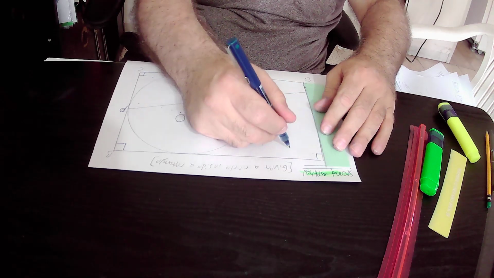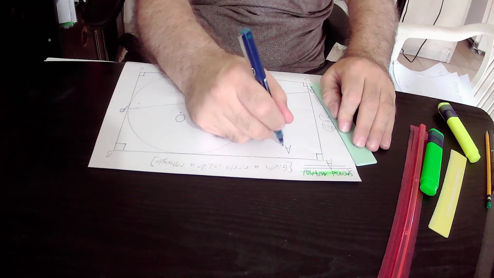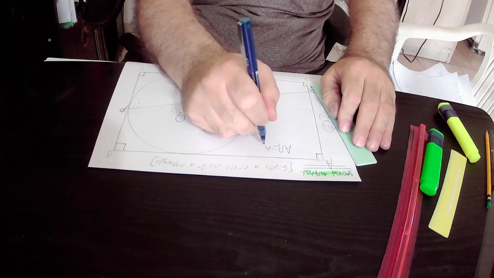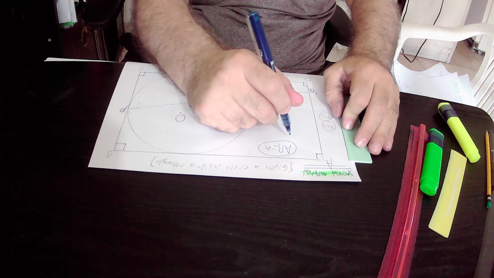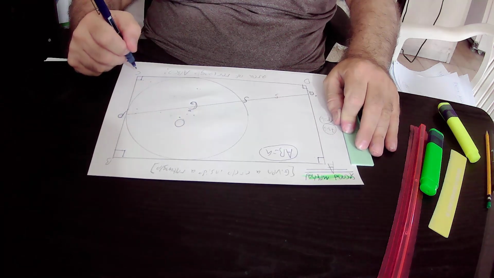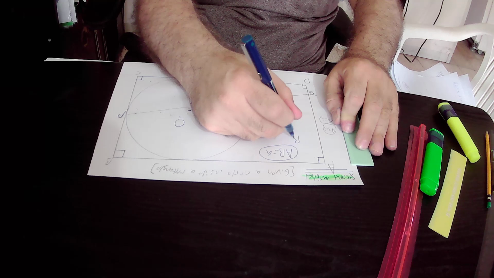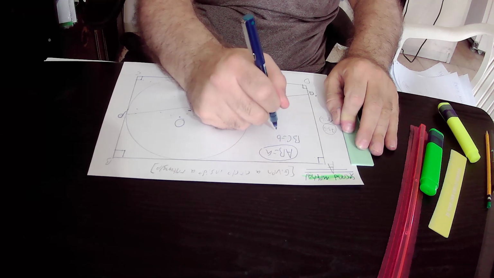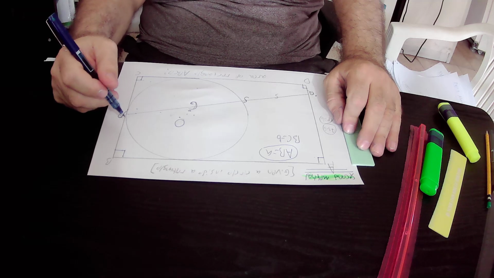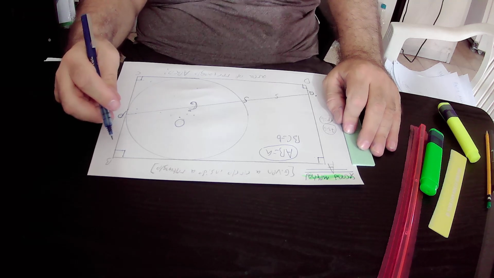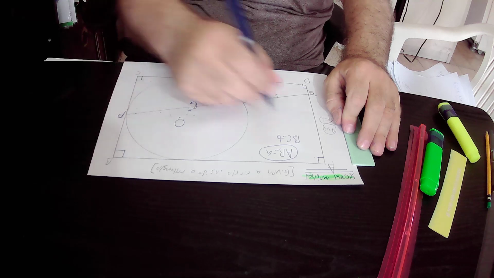We'll define the length of AB as A, as we did in the first method, and the width BC as B. And as I already mentioned in the first method, it's very easy to prove that BC is the diameter of this circle, so I write it down.